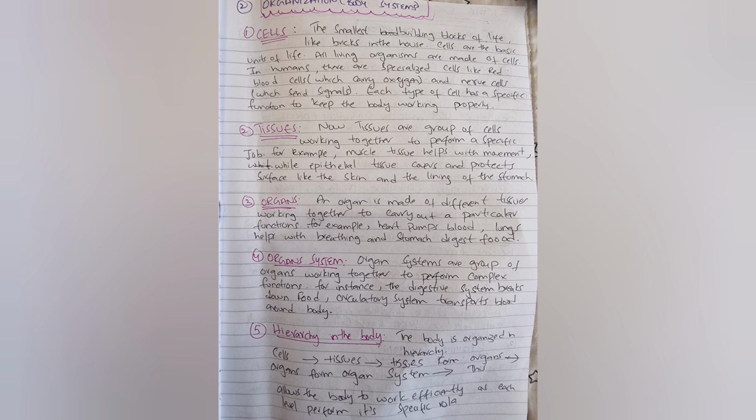Next is tissues. Tissues are a group of cells working together to perform a specific job. For example, muscle tissue helps with movement, while epithelial tissue covers and protects the surface, like the skin and the lining of the stomach.